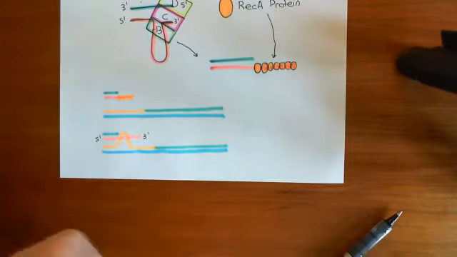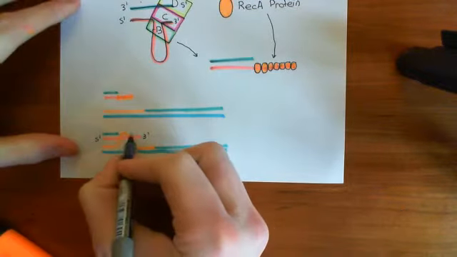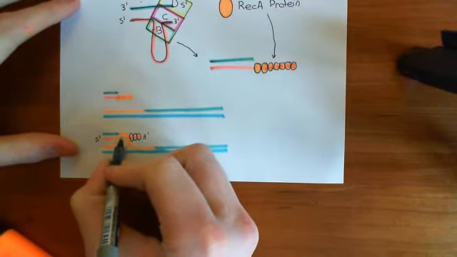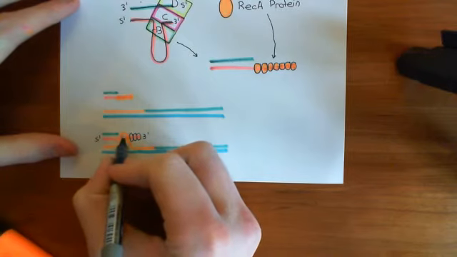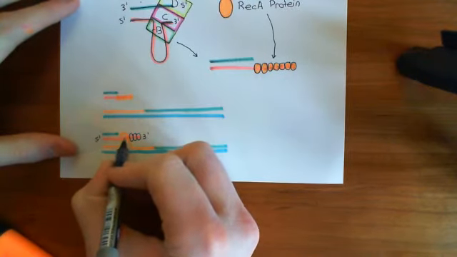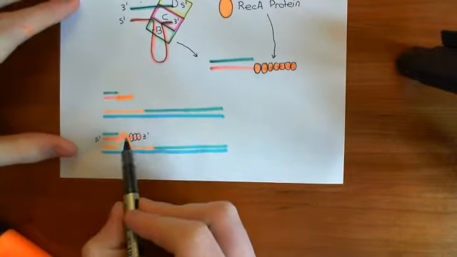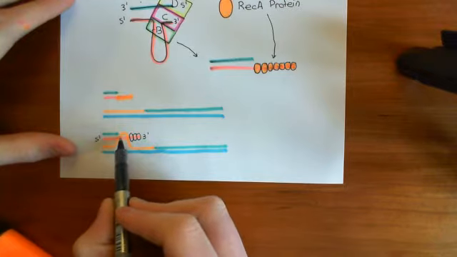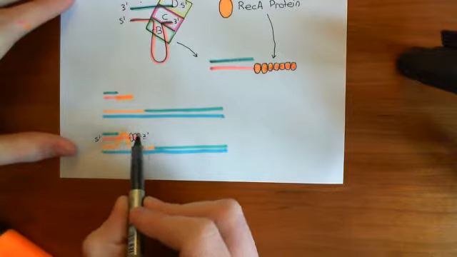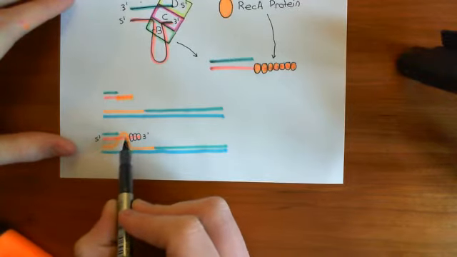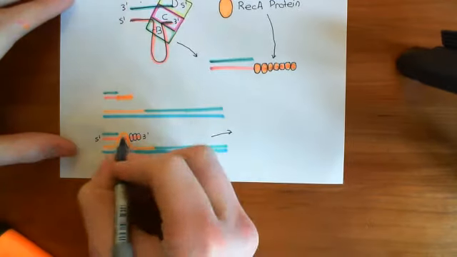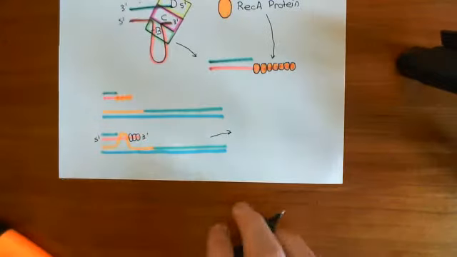Now meanwhile, we're still going to have Rec-A proteins attached to the rest of this 3' extension that isn't yet bound to the orange strand. So as you bind the orange strand to the 3' extension of the red strand, the Rec-A proteins are going to come off. So you'll start at the 5' end of the 3' extension, this side over here, and you'll take the Rec-A proteins off there, and then you're gradually going to extend this connection between the orange strand and the red strand. So let me draw that now.